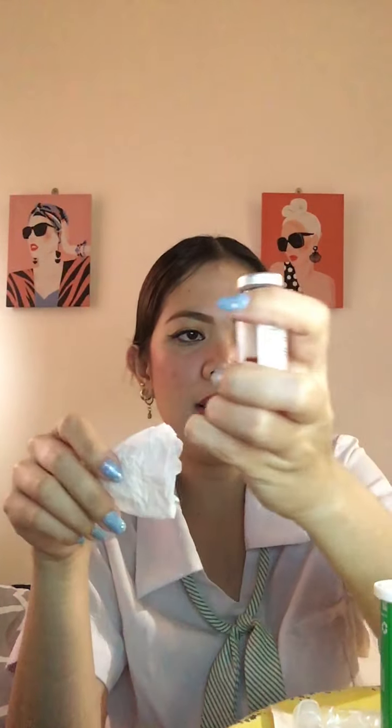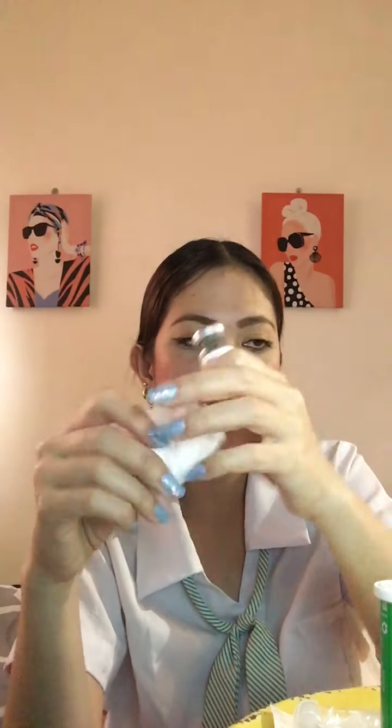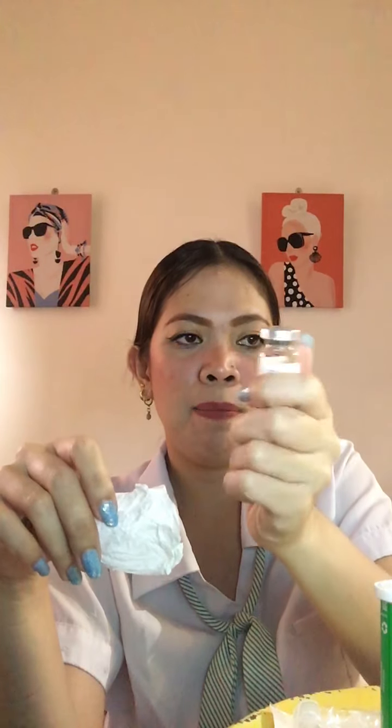So third is to place a piece of sterile gauze between your thumb and the ampule neck.